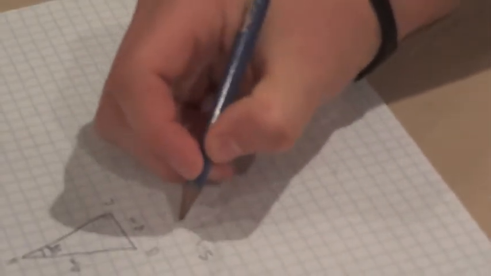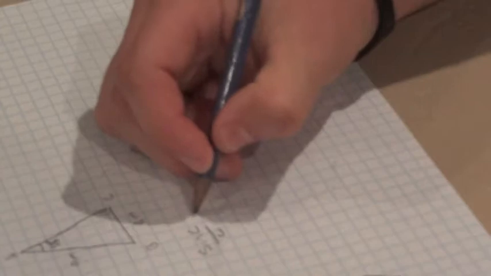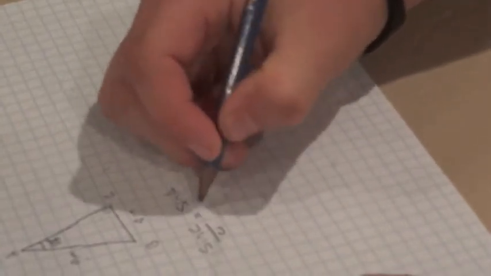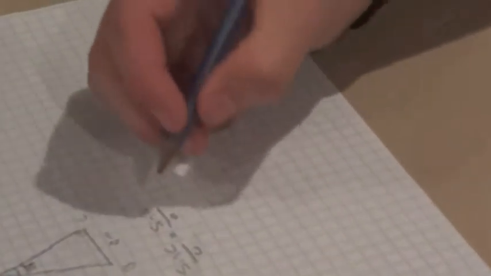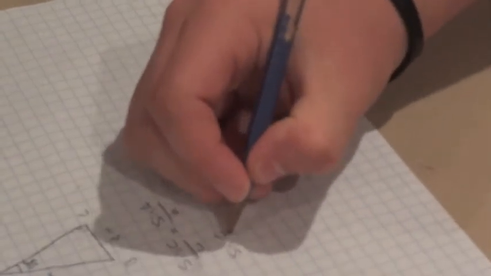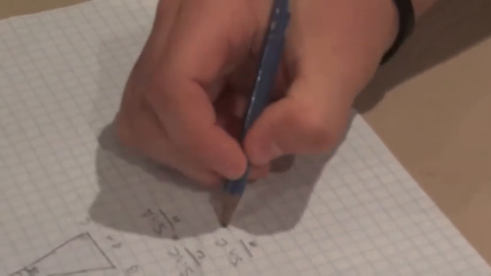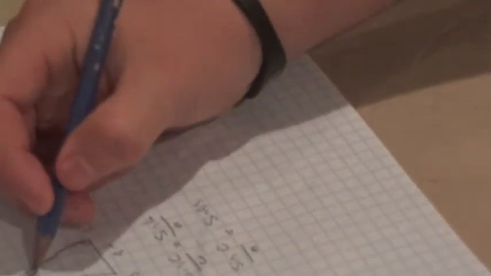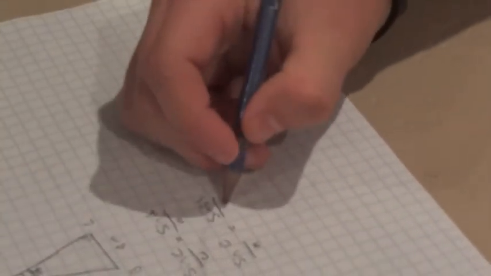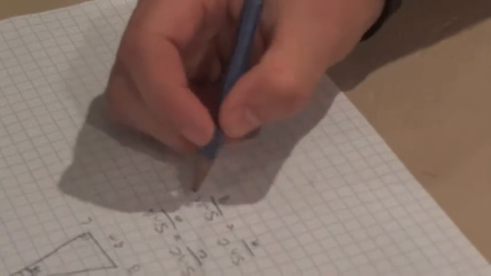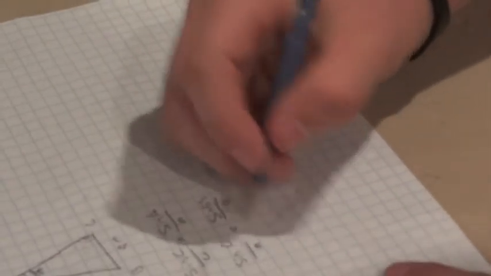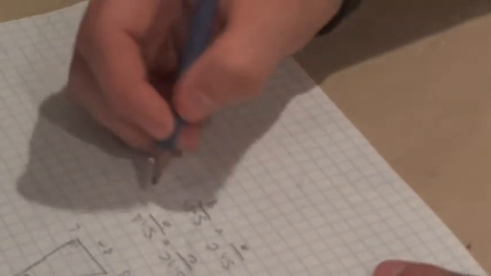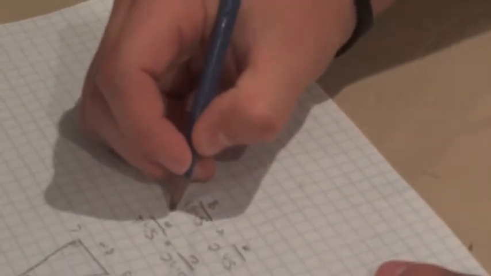So the equation for this would be sine C over C equals sine A over A. The next step, sine C over 9, because we know the length of C is 9, equals sine 53, because the angle of A, over 8, because that's the length of A. The next step is to multiply both sides by 9.